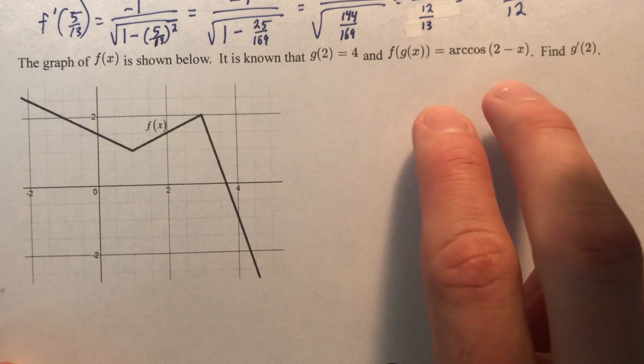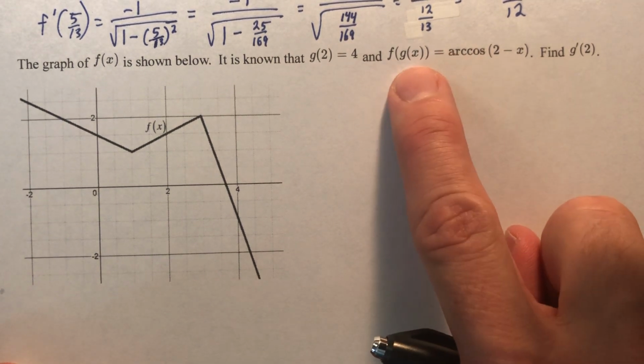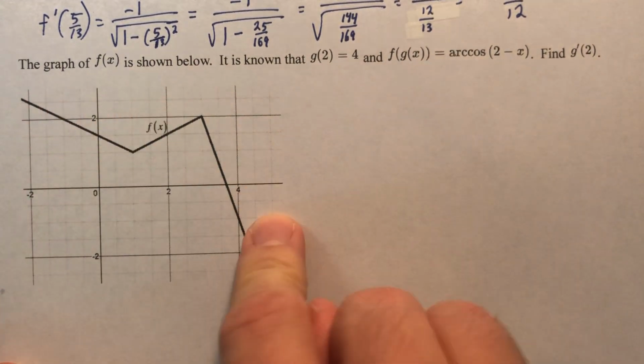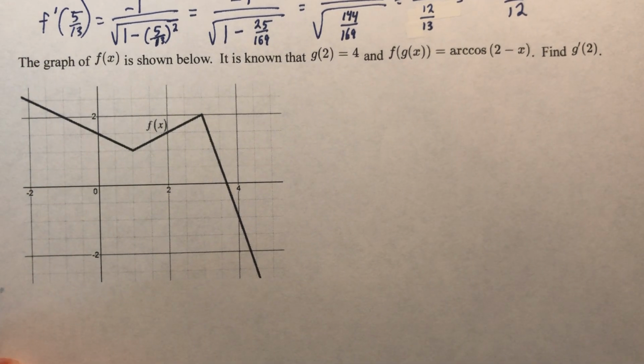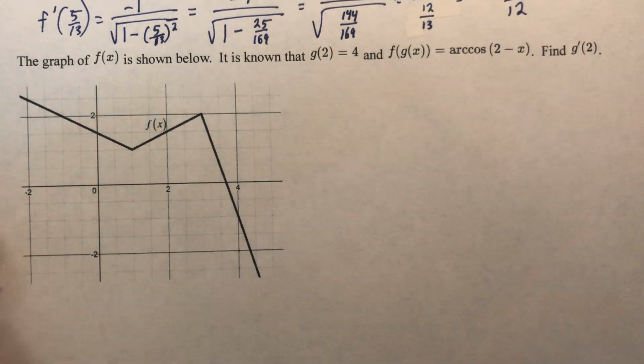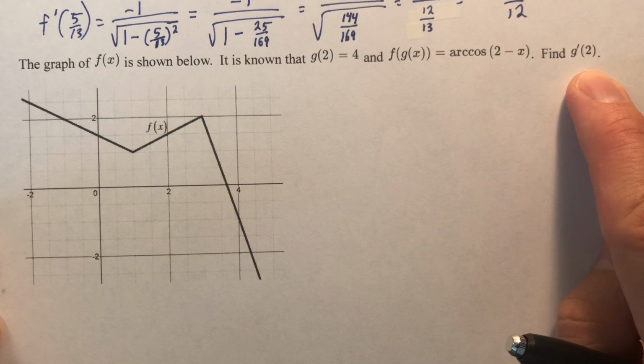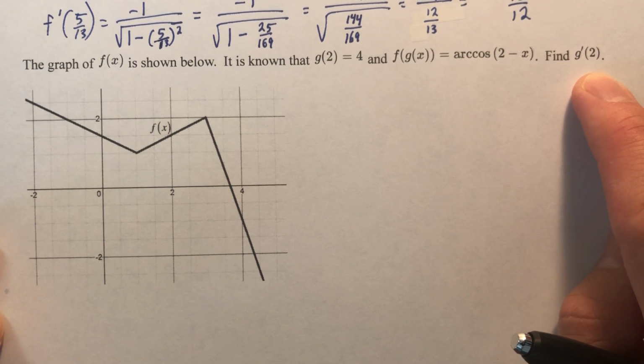So if you're trying to figure out what the inner part would be, 2 minus x, and that's g, and then arc cosine is f, but that's not the graph of arc cosine. No, don't play that. Don't do that. Don't do it, okay? For real. Find g prime of 2. What in the world are they asking? They're asking for the derivative of g.